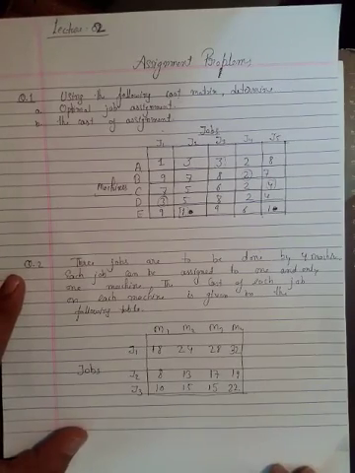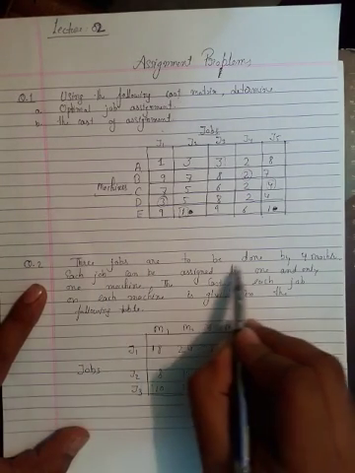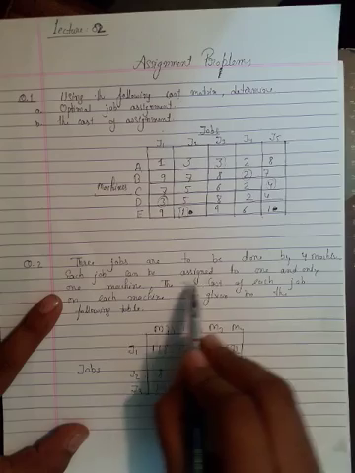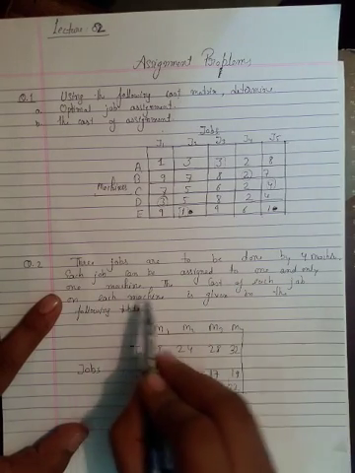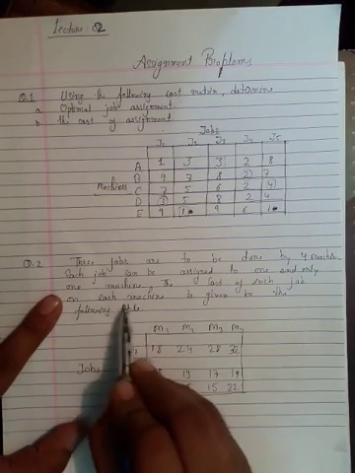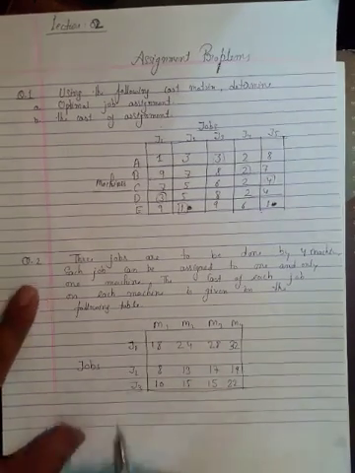So here the problem is given as: three jobs are to be done by four machines. Each job can be assigned to one and only one machine. The cost of each job on each machine is given in the following table.